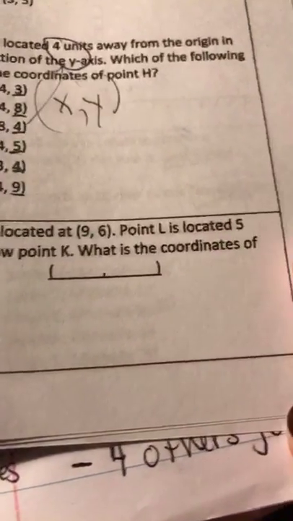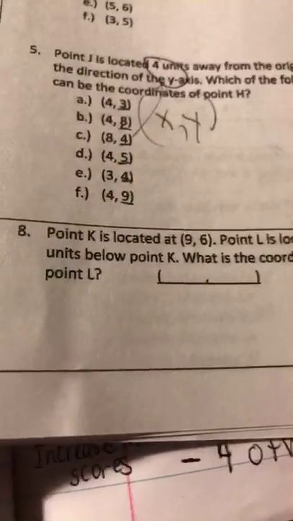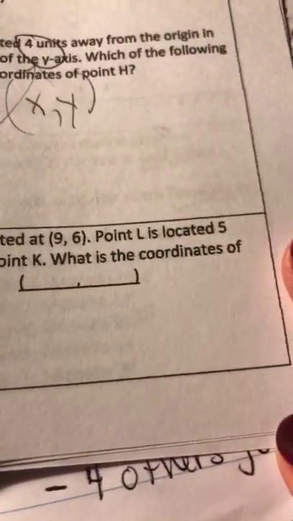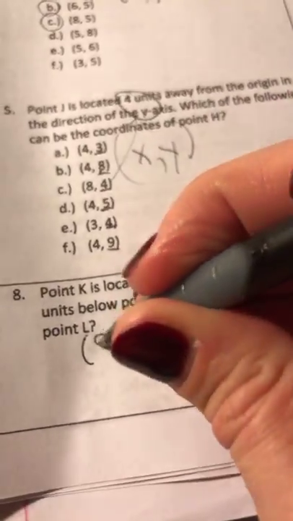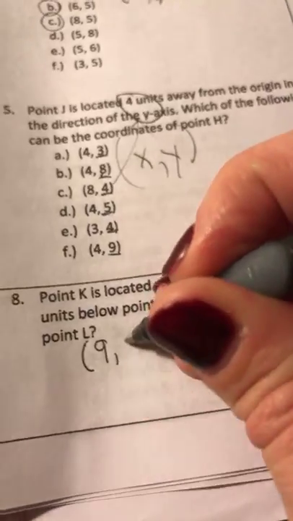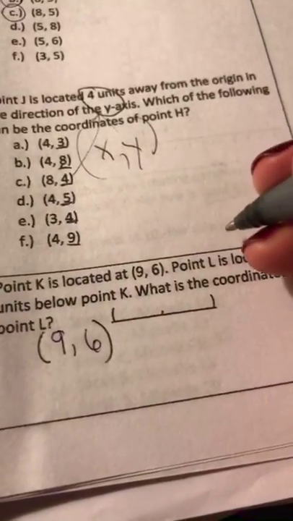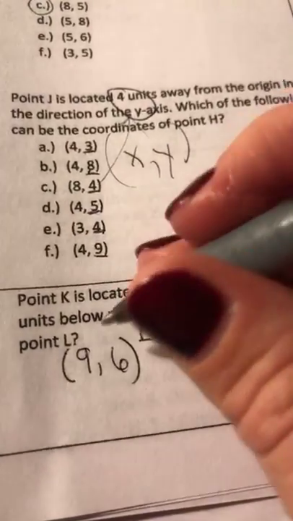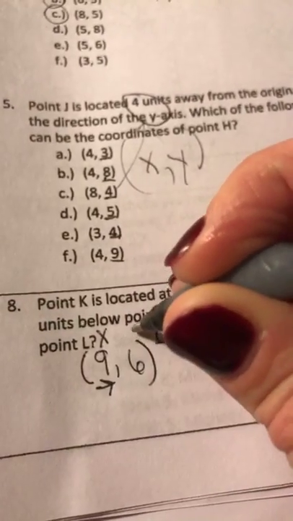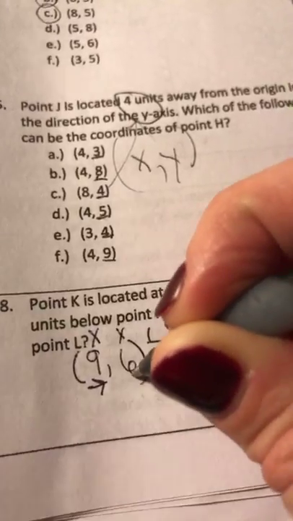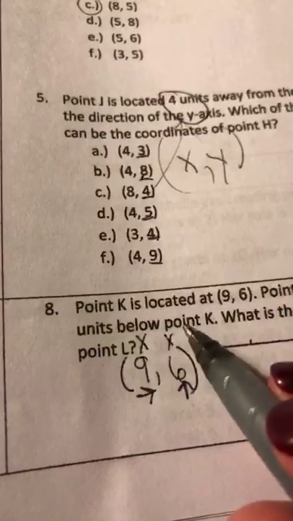And last one for the night. Number 8, point K is located at 9, 6. Point L is located 5 units below point K. What are the coordinates of point L? So I actually made this pretty abstract. I know that 9 and 6 are the coordinates that we're looking at. And we know that this is how much I'm going to go across, and this is how much I jumped up. And now it's telling me that point L is 5 units below.